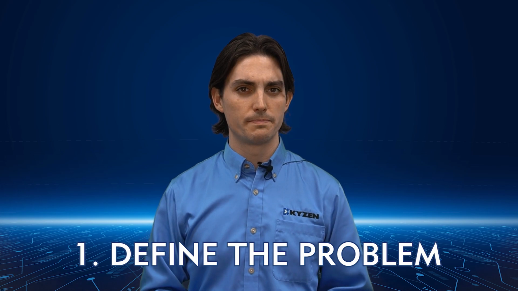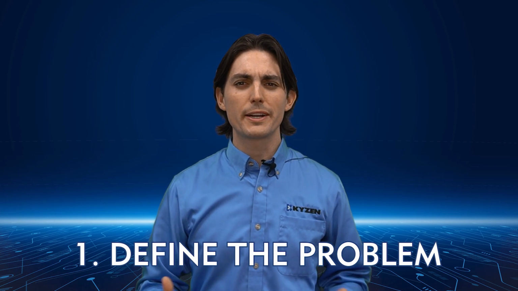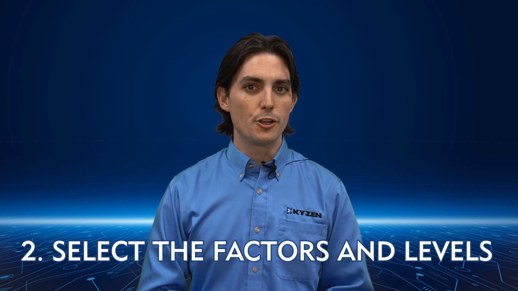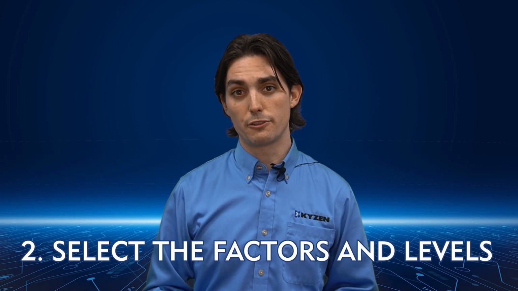Let's break down the DOE process into 6 simple steps. First, we need to define the problem. Start by asking, what am I trying to achieve? In the cookie example, maybe you want to improve the texture. Second, you need to select the factors and the levels of each factor. Identify the factors you think influence your outcome. Here, that's temperature and time. Then, set the levels for each.